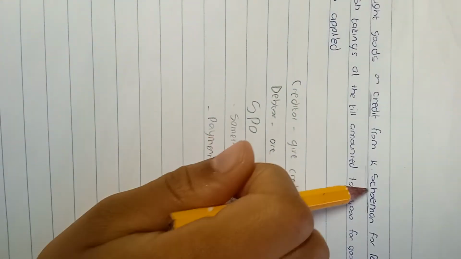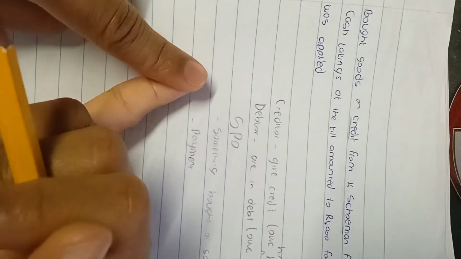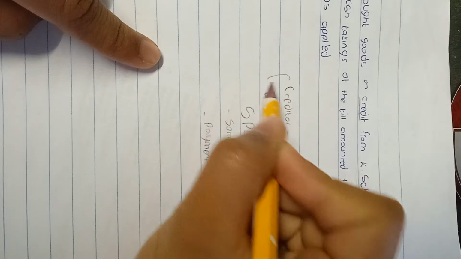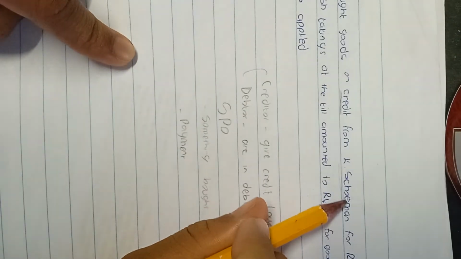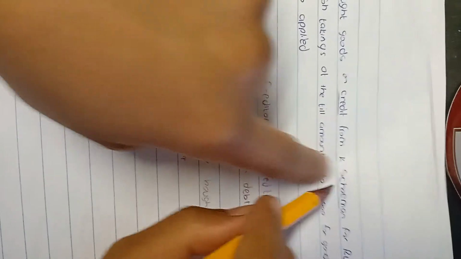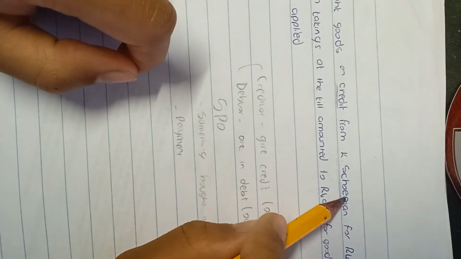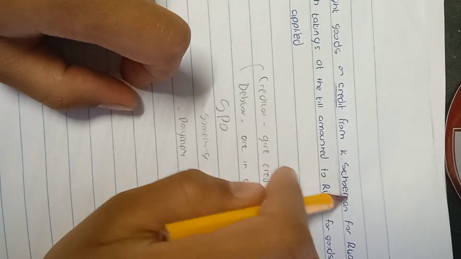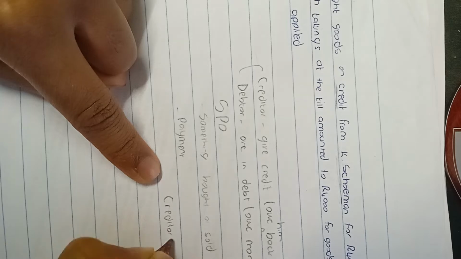So we bought goods from Kai Schumann. And now you ask first, who is he? When you see the word credit, you ask yourself, is he a creditor or a debtor? It's either those two. In this case, he is the creditor. He gave us credit. We bought goods on credit from him, meaning we're going to owe him now. He gave the credit basically. So that means it is creditor's control.